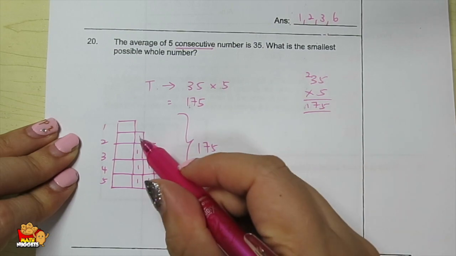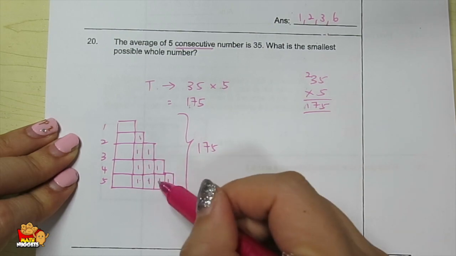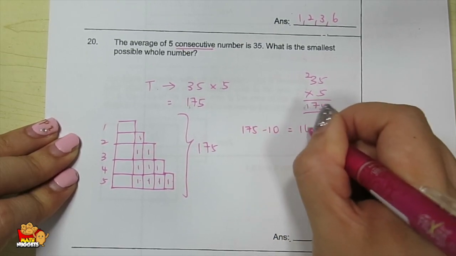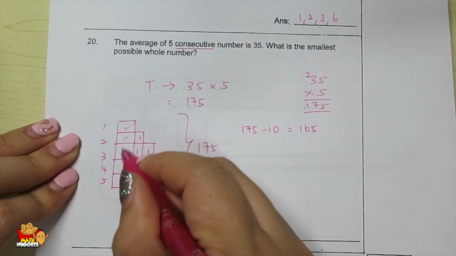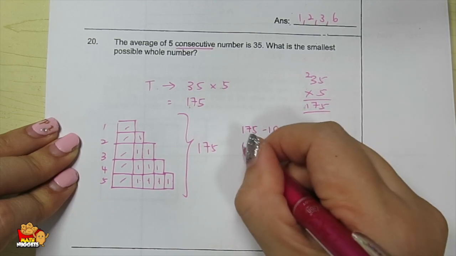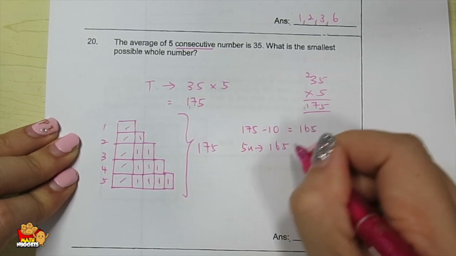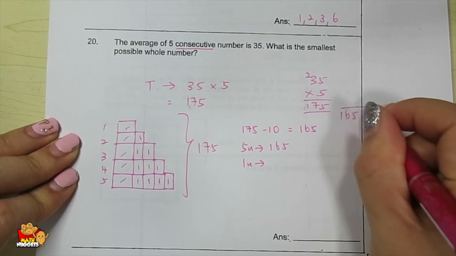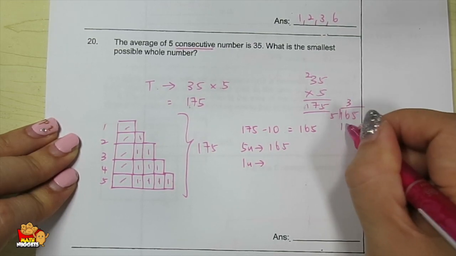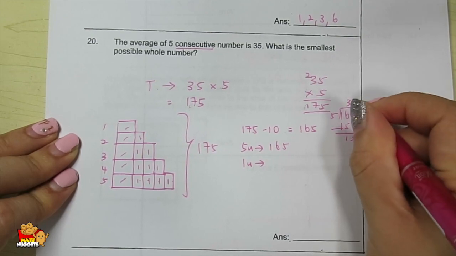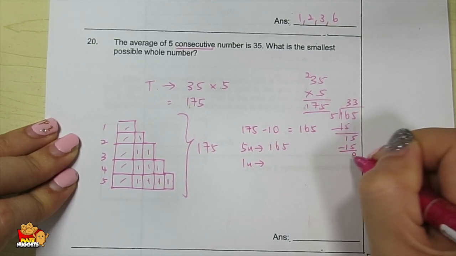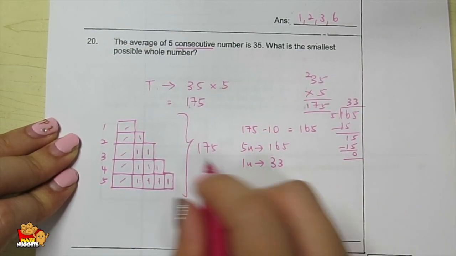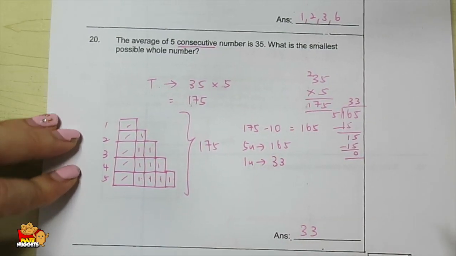So let me take away all the extra parts: 1, 2, 3, 4, 5, 6, 7, 8, 9, 10. So 175, I take away the extra parts, I'm left with 165. 165 will be 1, 2, 3, 4, 5 equal units. So 5 units will be 165. 1 unit will be 165 divided by 5, which is 33. What's the smallest possible whole number? That's the answer, 1 unit: 33.